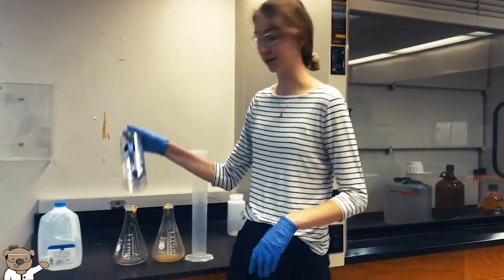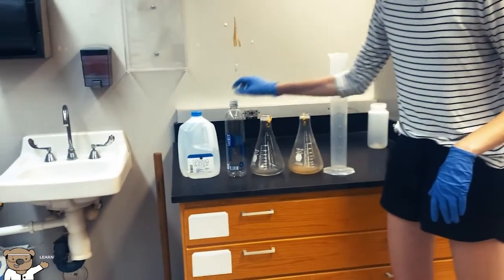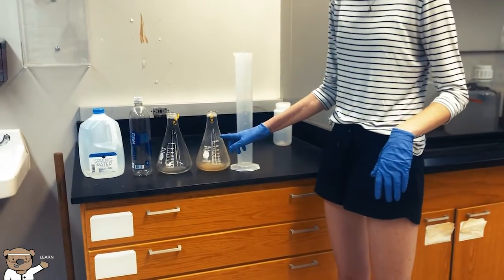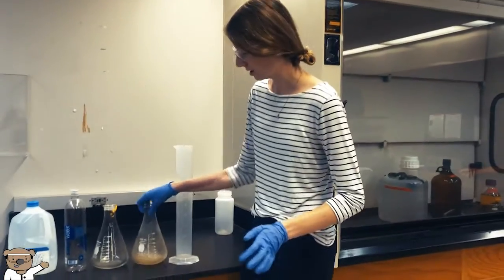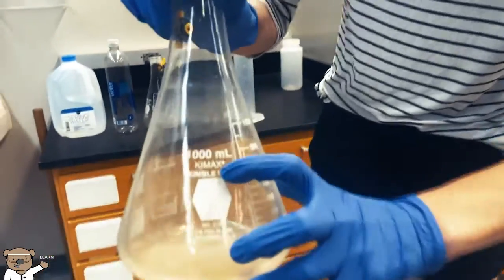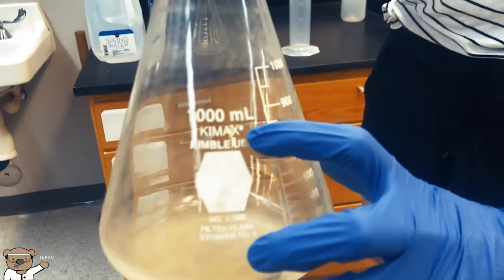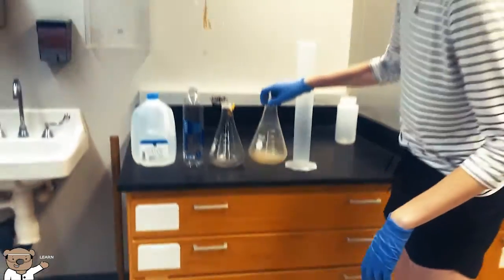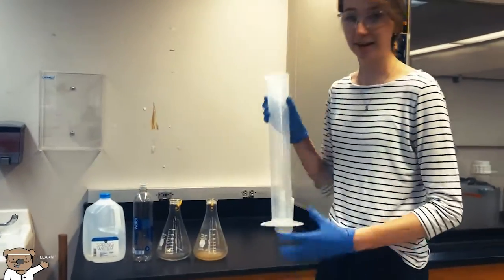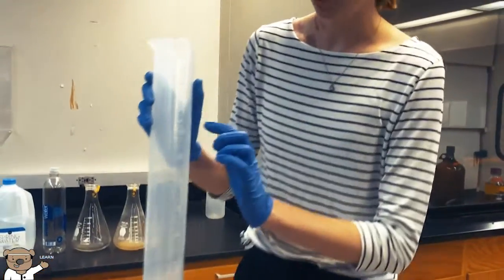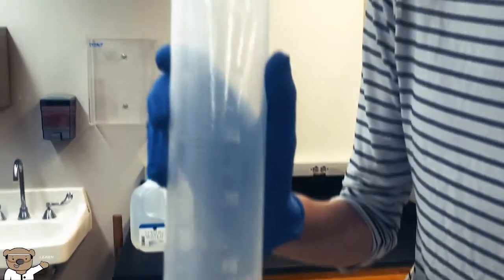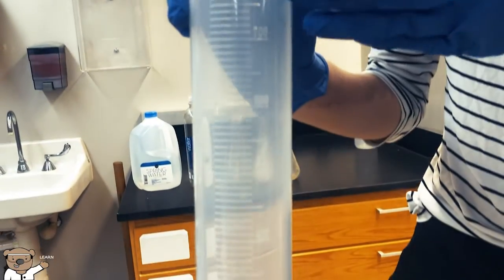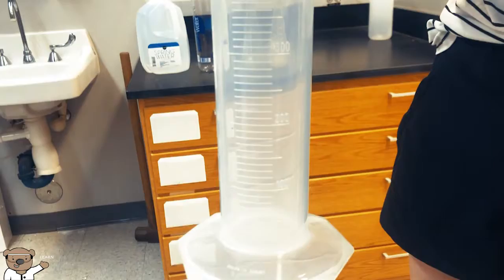So here we have a common liter water bottle. We have 2 liter flasks, and we use these in the lab a lot. You can see here 1,000 milliliters is the same as a liter. And then here we have a graduated cylinder, and on the side the measurements are in milliliters so we can get more accurate and smaller with our measurements.